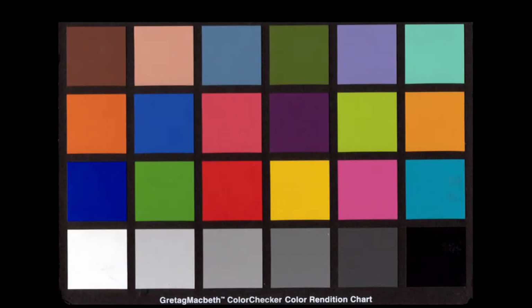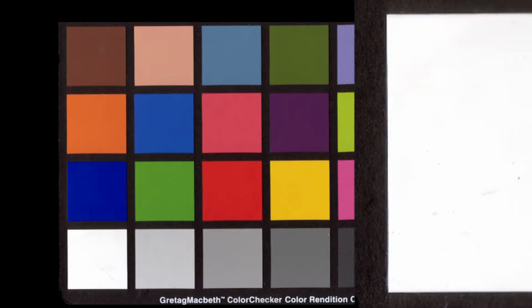The Macbeth colour checker is a chart that is used to give a standard rendition of known colours and a grayscale. The 18% grey in the middle of the grayscale is useful because it gives a known reflective value that can be used as a standard in post-production.